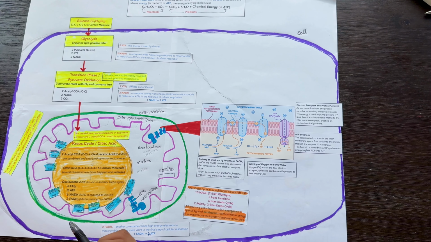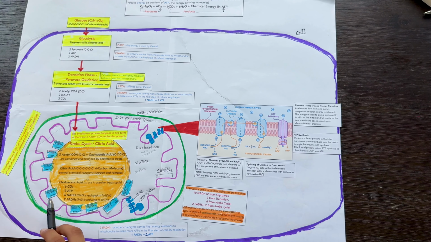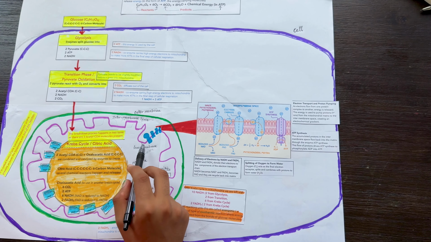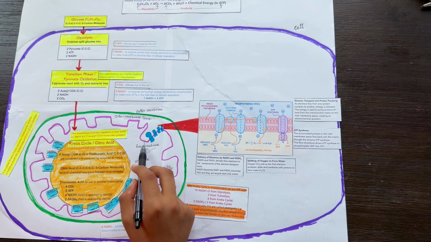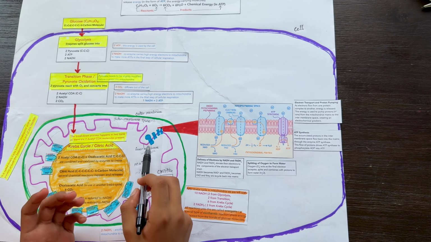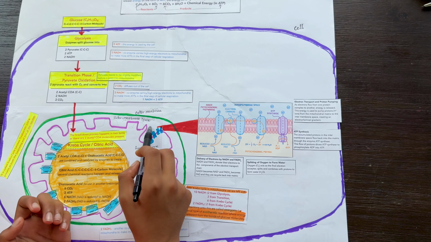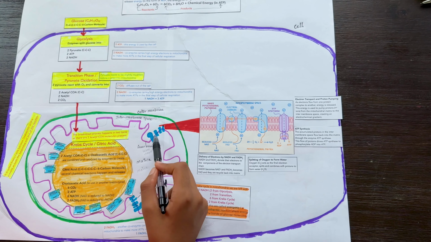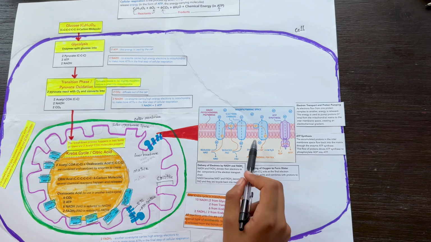These molecules travel through the mitochondrial matrix and enter this zone over here, where we have basically the border between the mitochondrial matrix and the intermembrane space. Between this border are these electron carriers. If we zoom in, we can get a better look.